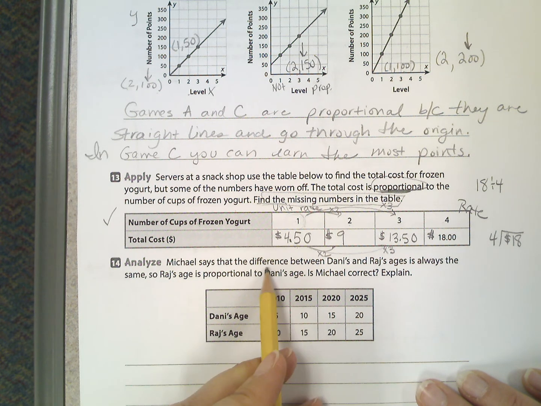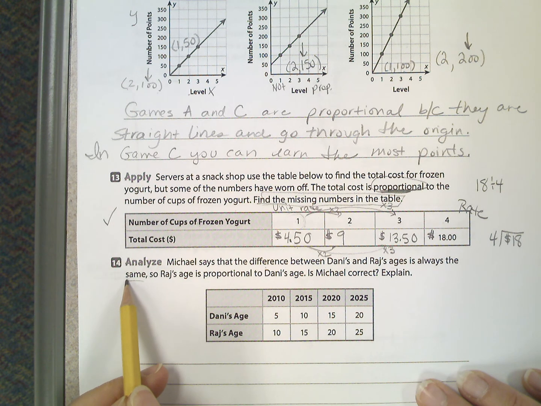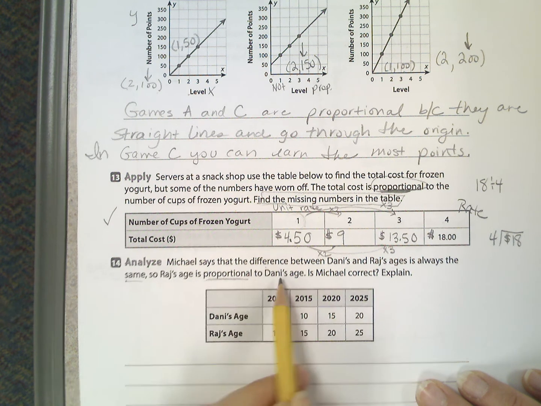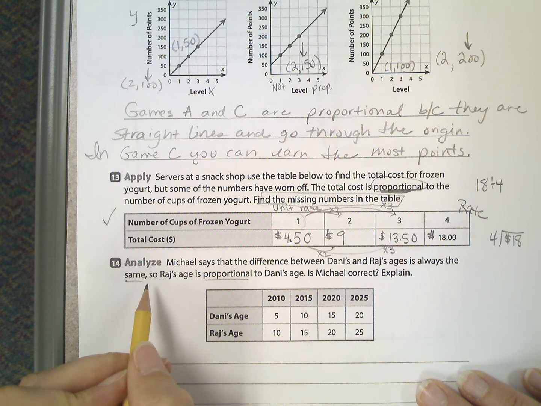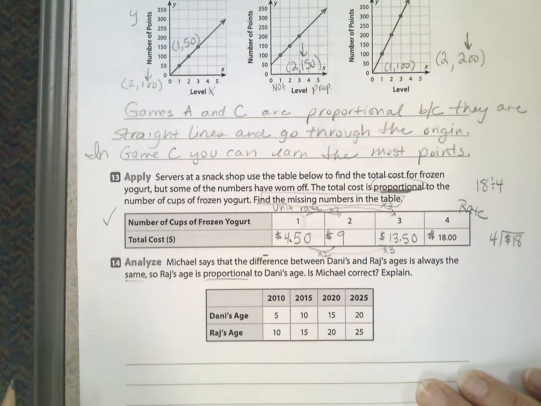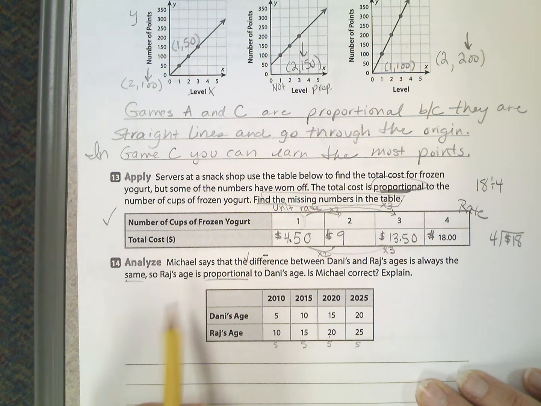14, analyze. Michael says that the difference between Danny and Raj's age is always the same. So Raj's age is proportional to Danny's age. Is Michael correct? Okay, so he's saying 2 things. He's saying the difference between them is always the same. So difference means to subtract. So he's saying if you subtract these, you always get the same number. Well, 10 minus 5 is 5. 15 minus 10 is 5. 5, yep. Okay, so I agree with the first part, check.